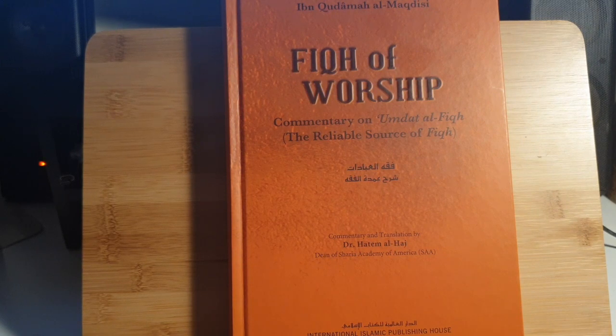Firstly, Ibn Qudama, rahimahullah, the author of many important books in fiqh, is probably most famous for his encyclopedia in comparative fiqh, Al-Mughni, which is actually a commentary of Mukhtasar al-Khiraqi. Al-Khiraqi passed away in the year 334 after Hijrah.